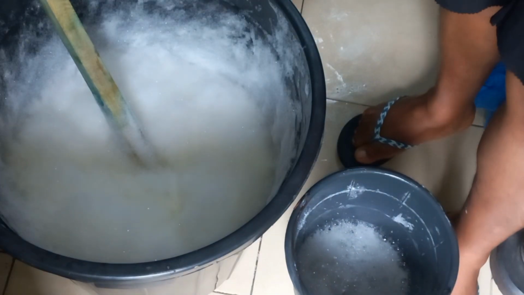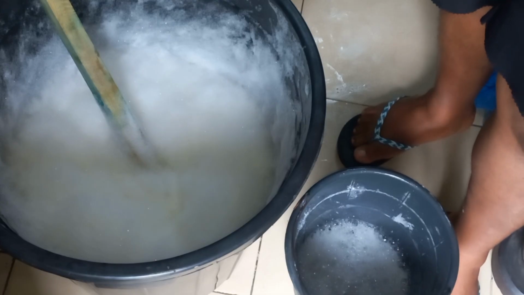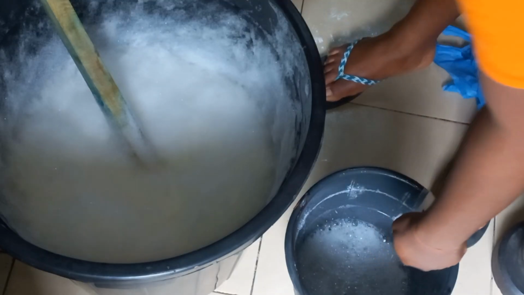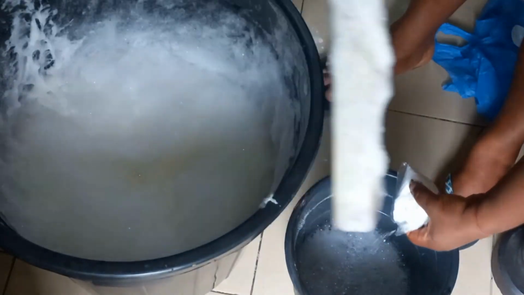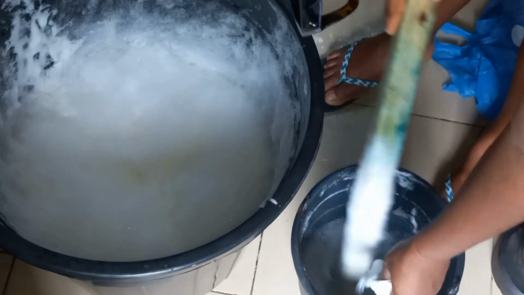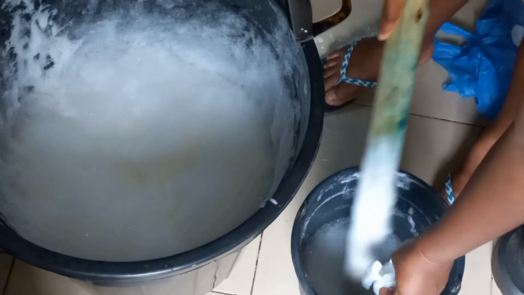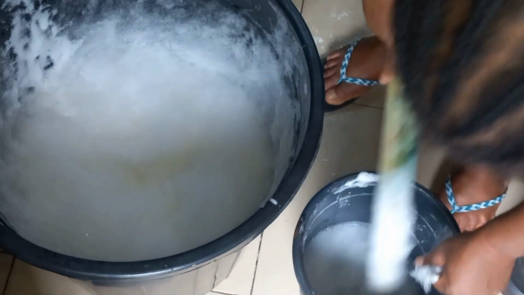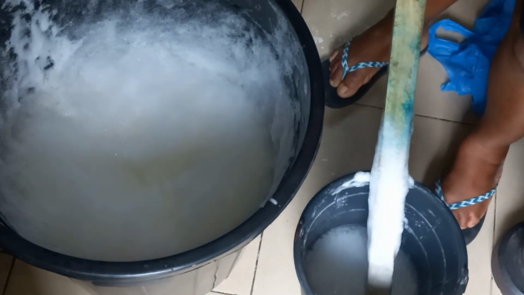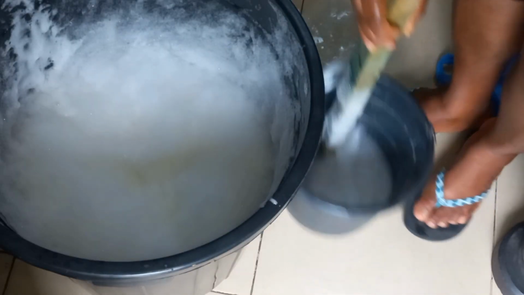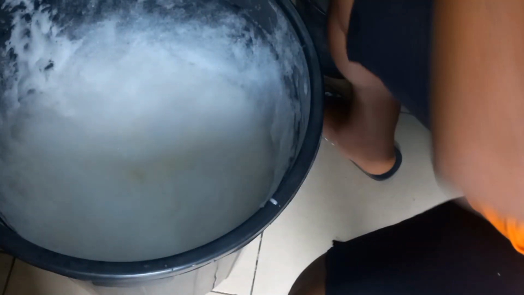So our sodium sulfate. So we have mixed that. Let me go back to mixing the production.